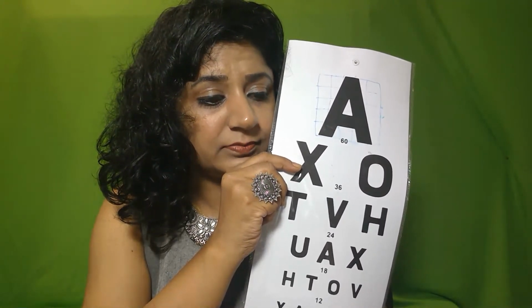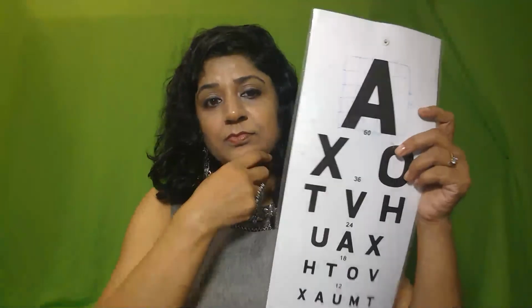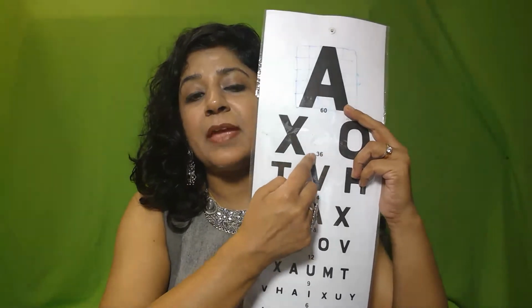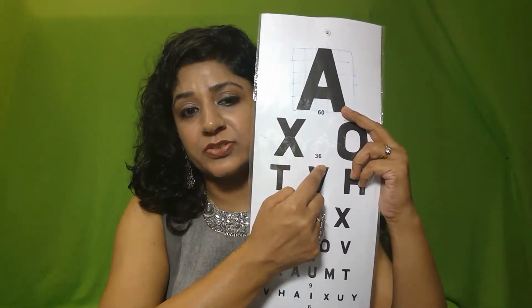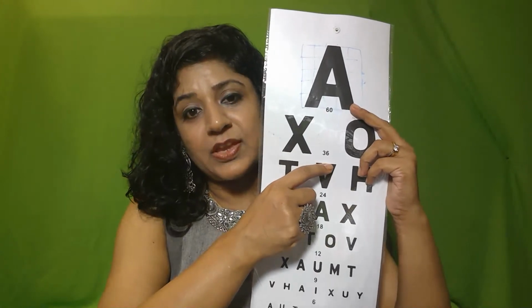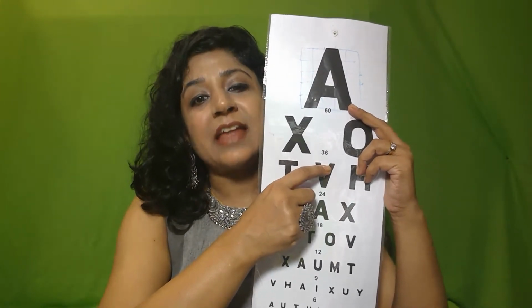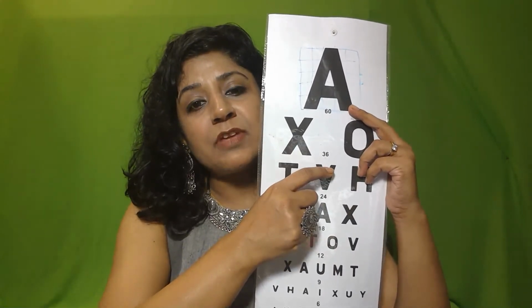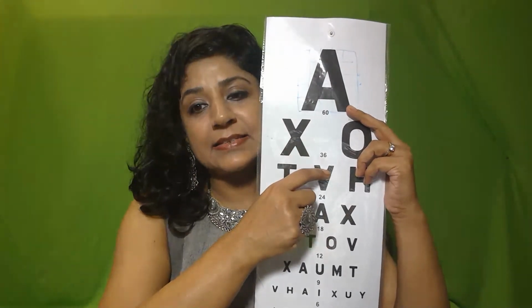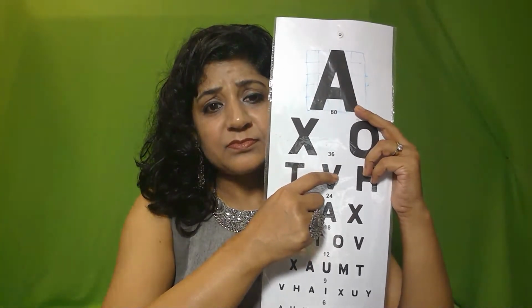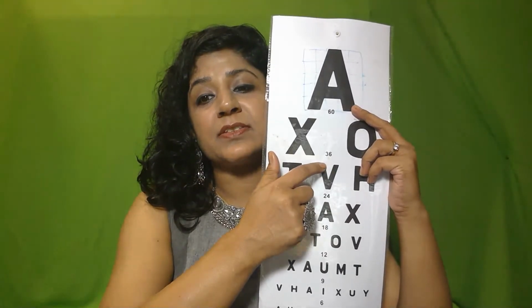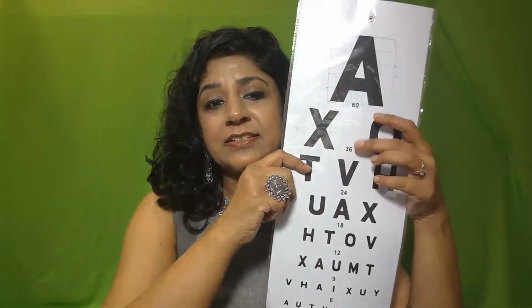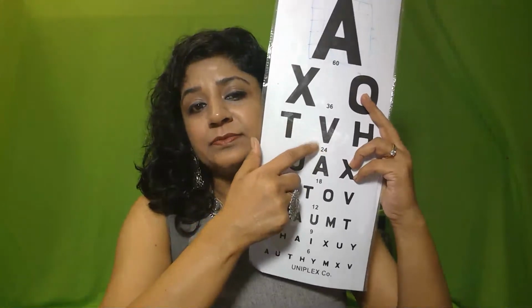How 60? So this letter will make an angle of 5 minutes at 36 meters. And they are asking at 6 meters. So they are decreasing the distance by 6 times, so the angle will increase by 6 times. 5 minutes into 6, so that becomes 30 minutes. Not 30 seconds, it is 30 minutes. Are you getting this? Then tell me about this next one.